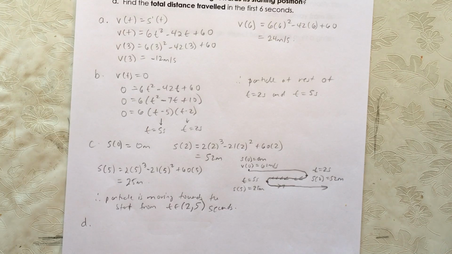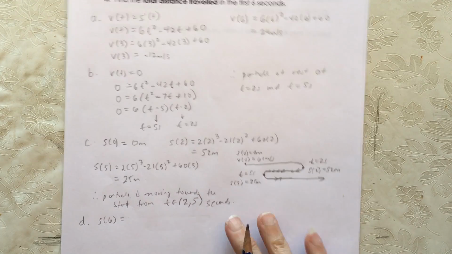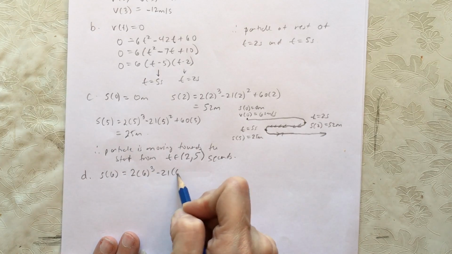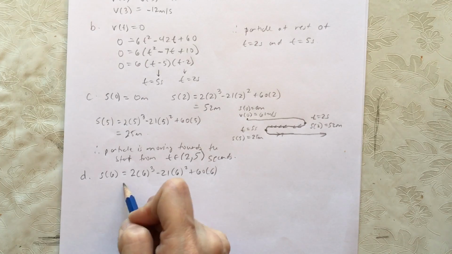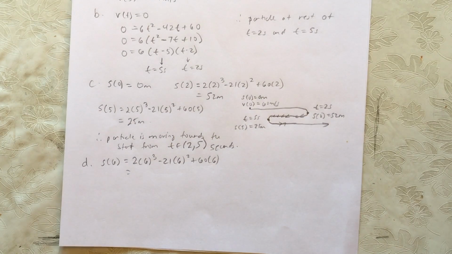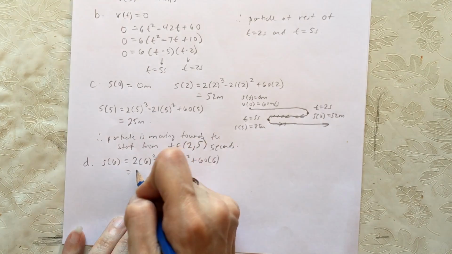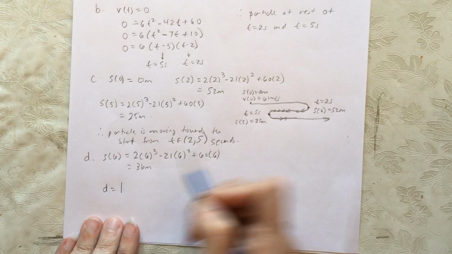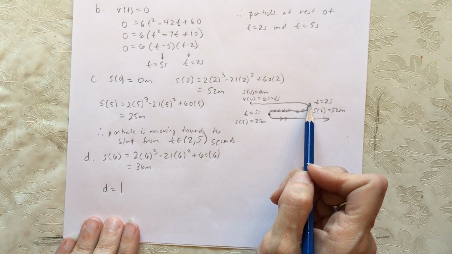D. Find the total distance traveled in the first 6 seconds. So we need to find S at 6 first, but that's not the answer. That just gives us the position at 6 seconds. So S at 6 is 2 times 6 cubed minus 21 times 6 squared plus 60 times 6, which gives us 36 meters.